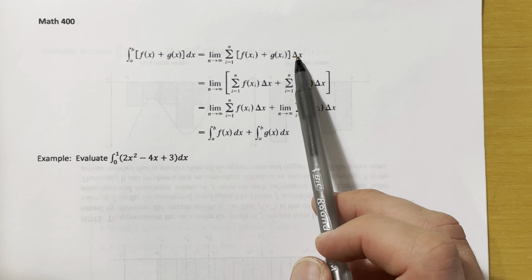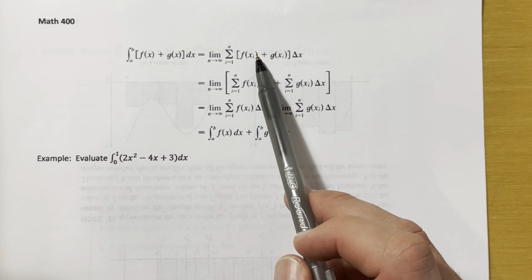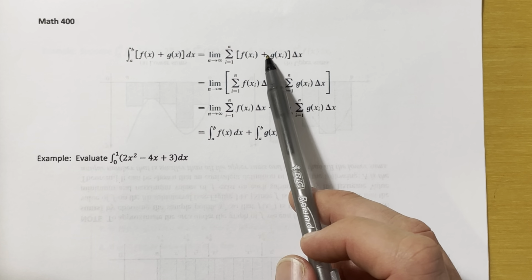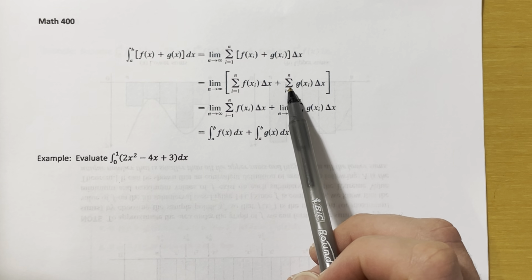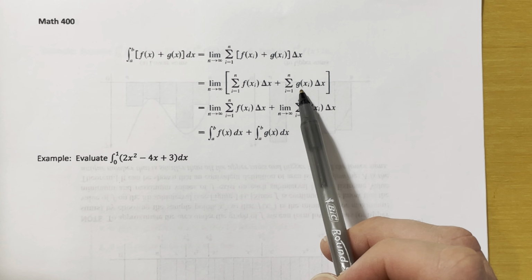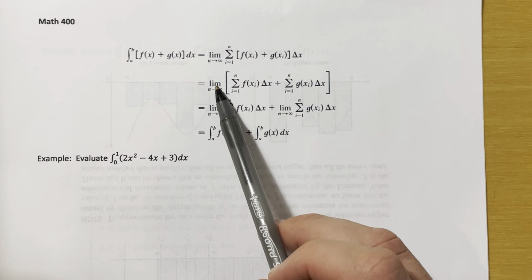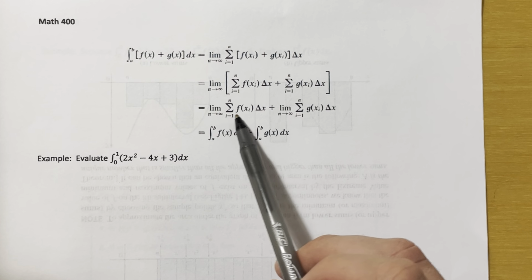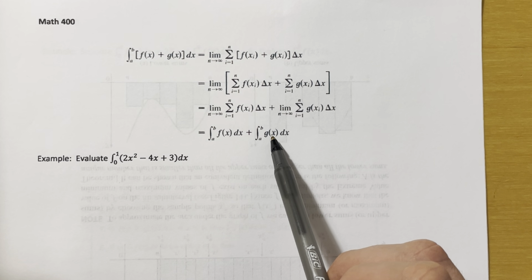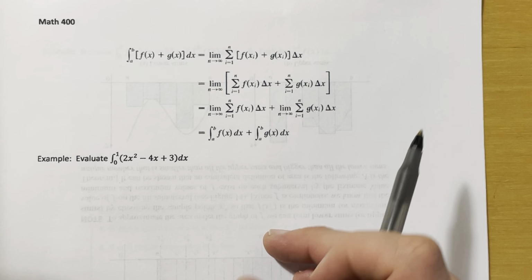Now, if I were to distribute the delta x into each one of these and then use the property of summations that allows me to write this as a sum of two summations, this will become this. Then using my limit property to distribute that limit into each of these summations gives me this. But each of these limits independently are integrals in their own right. So that's where that comes from.